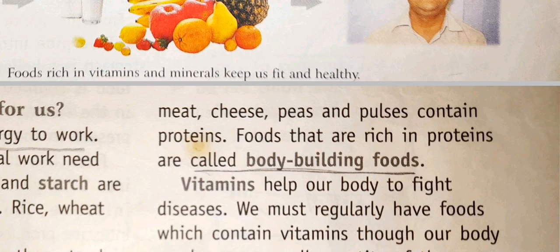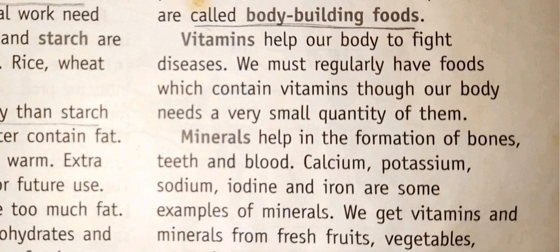If you eat this type of food items, they are the body building foods and they help us to grow. So you should take more proteins compared to your mama and papa and your elder dada and dadi. Next nutrients, that is the vitamins.